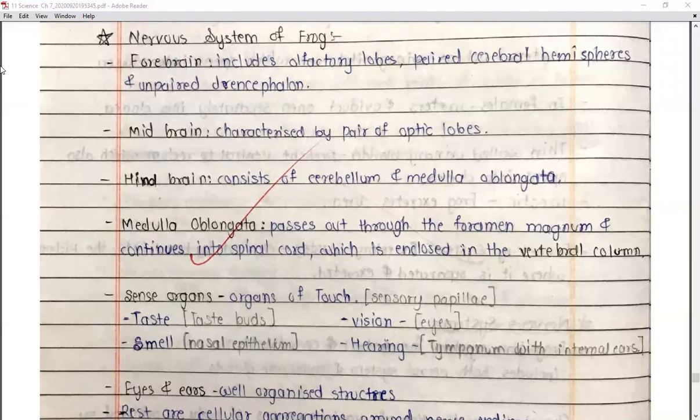So there is a membrane, or we can simply say a layer, known as the foramen magnum. And this foramen magnum further continues and elongates into the spinal cord, and this spinal cord is enclosed inside the vertebral column. So the vertebral column is giving protection to the spinal cord, right?